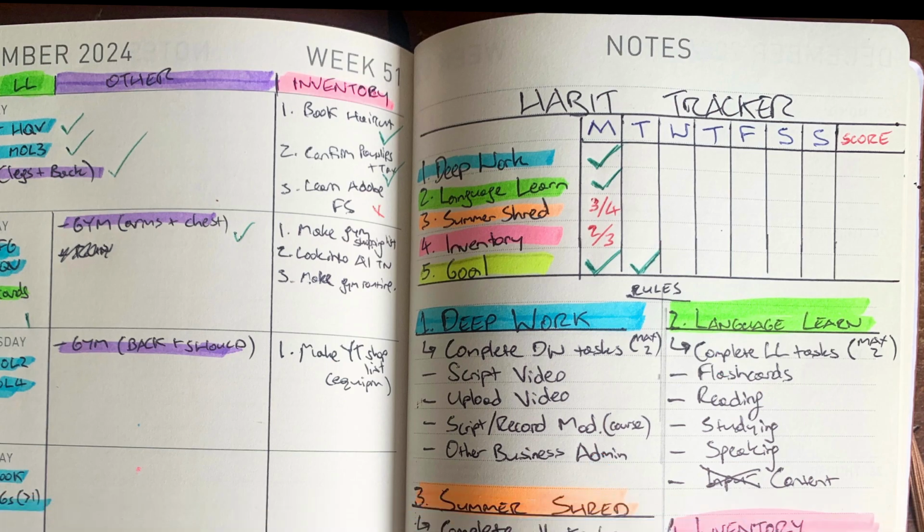So give yourself, I'd recommend as a beginner, if you want to set yourself one habit as a language learner, perfect. Definitely do not set yourself more than 3. You're allowed maximum 3 habits. If you've never had a habit tracker before, you are not allowed to set yourself more than 3 habits. I'm giving you that rule now.